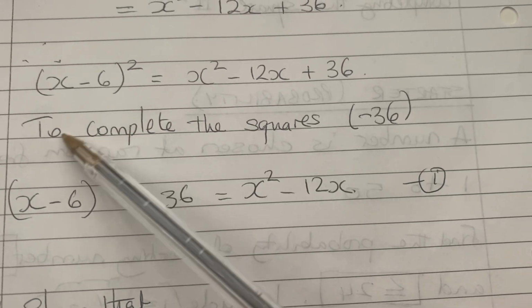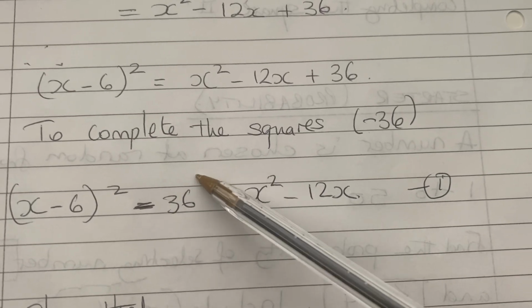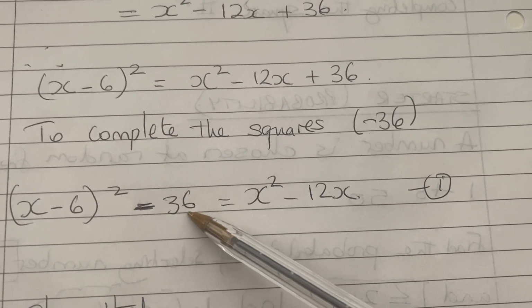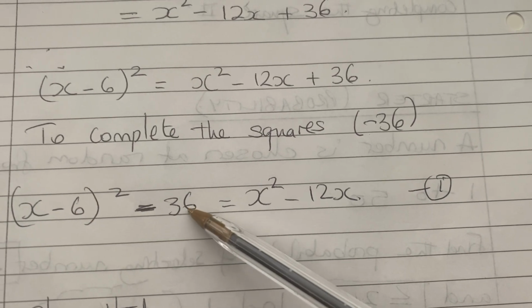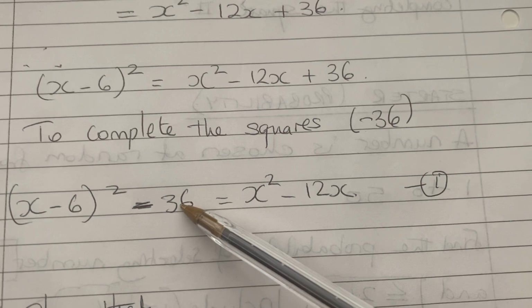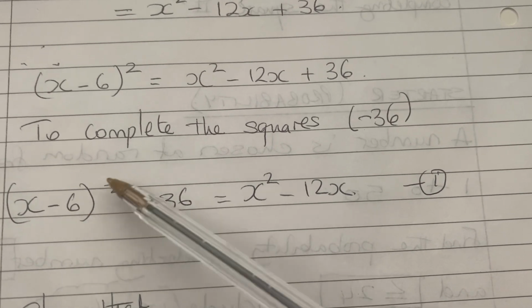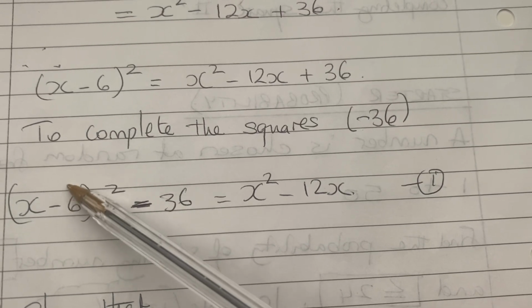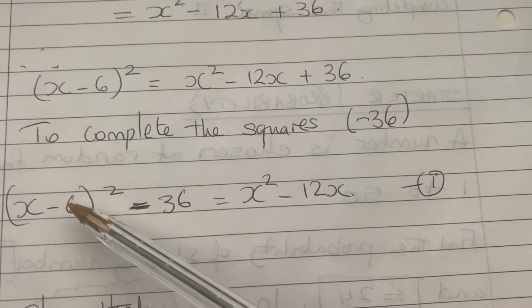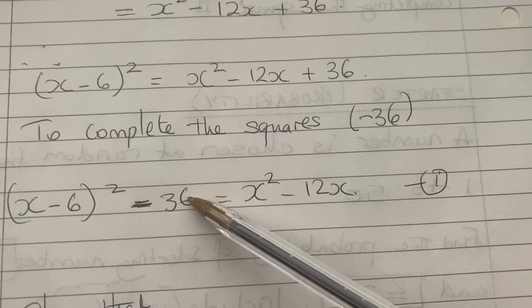Even looking at this, because it's a perfect square, if it's 37 or 25 and you have x minus 6, I couldn't write that. But because it's a perfect square, this 6 here is very important, because this 6 squared is the 36 I have here.